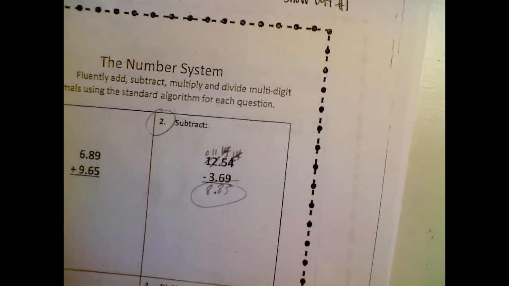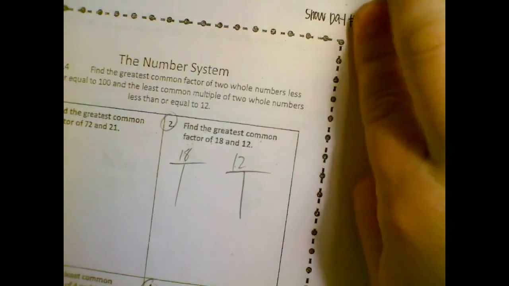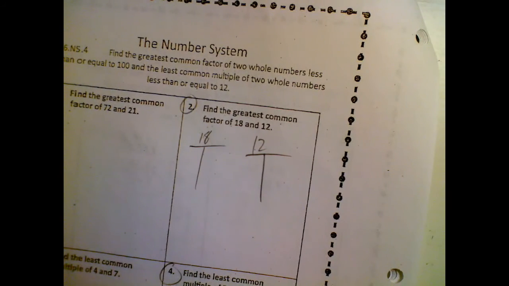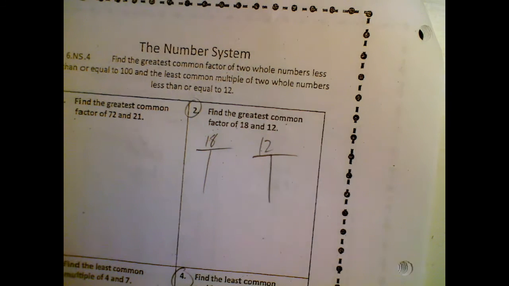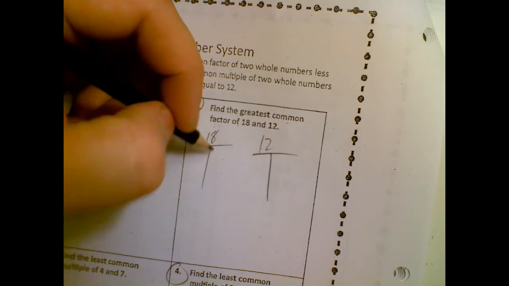Then let's do one more, or 2 more actually. Sorry. All right, so these are some review from earlier in the year. So they should be pretty straightforward. So this one, number 2, find the greatest common factor of 18 and 12. Okay, so 18 and 12, we're going to find our common factor, our greatest common factor. So let's find our factors first.